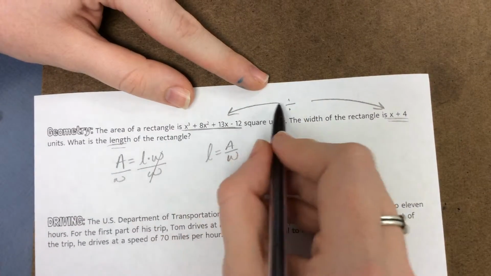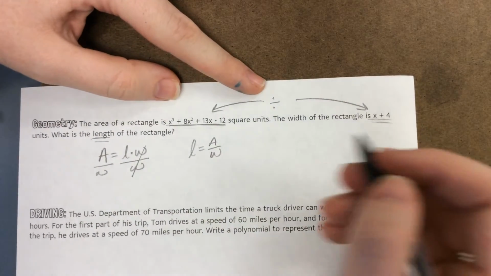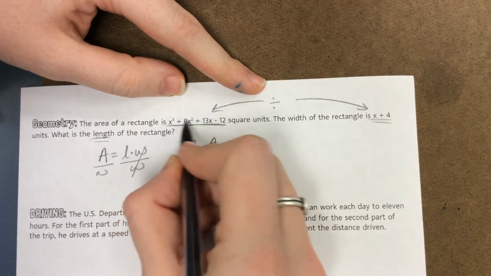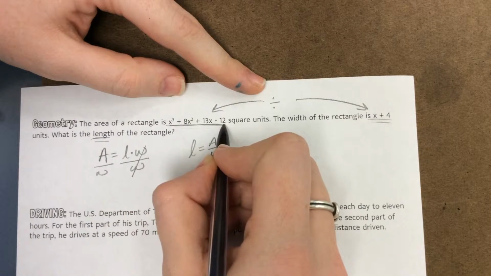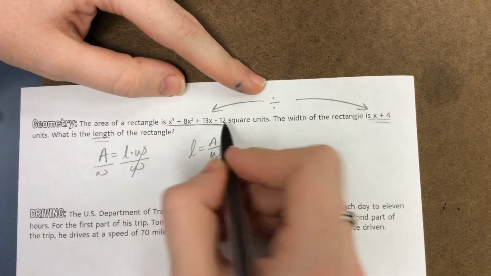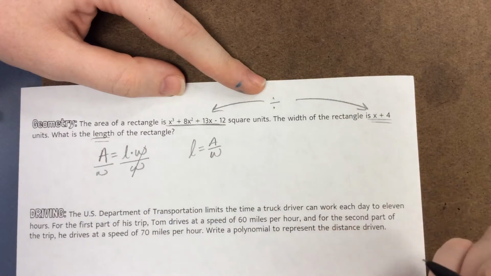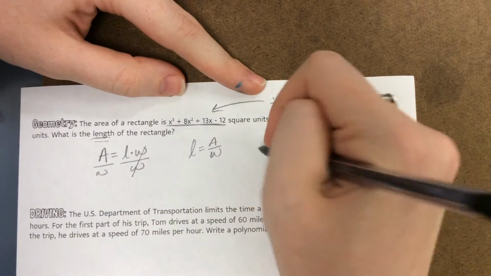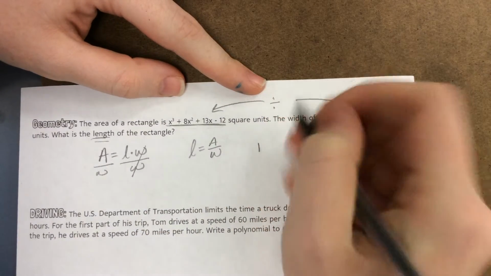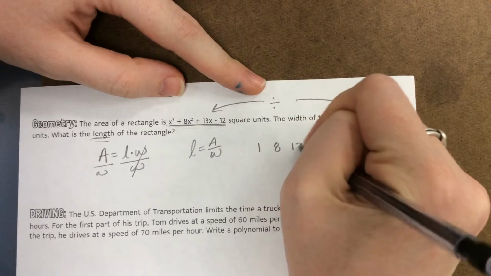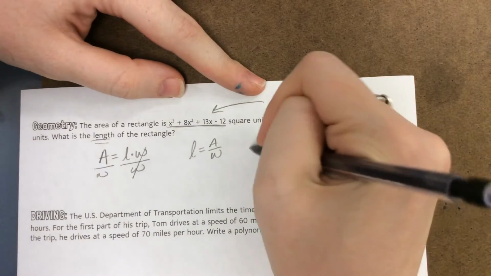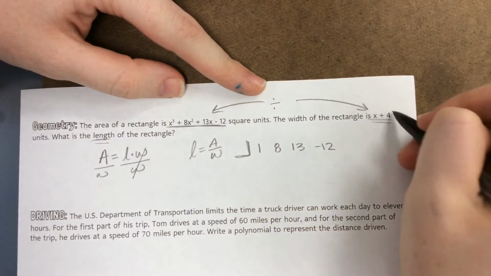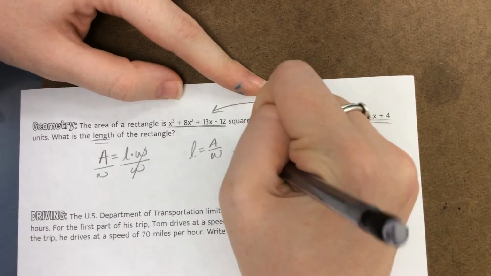We have a polynomial divided by a binomial. We can do synthetic division. You've got x cubed and x squared and x and a constant. So the first thing you're going to do is write out your coefficients. So this is 1. The next one is 8. We have 13 and negative 12. The leading number in front is going to be a negative 4 because you have to flip the sign.